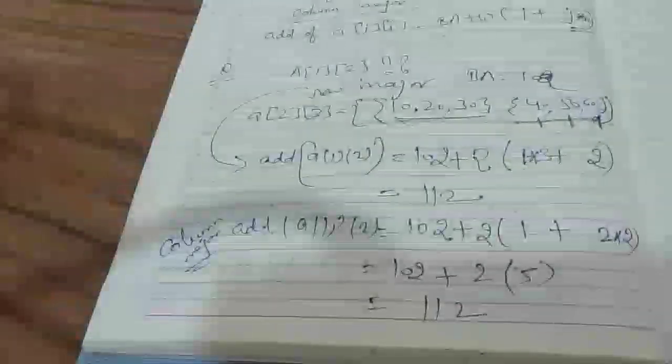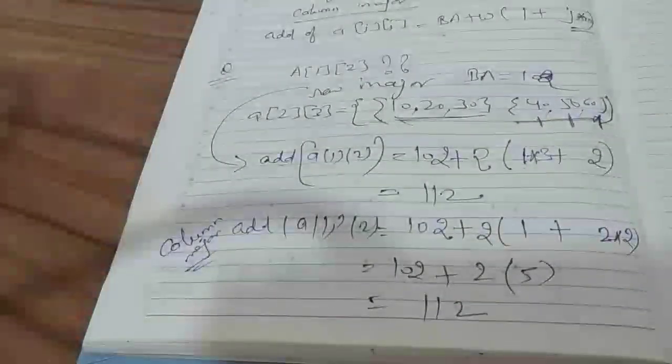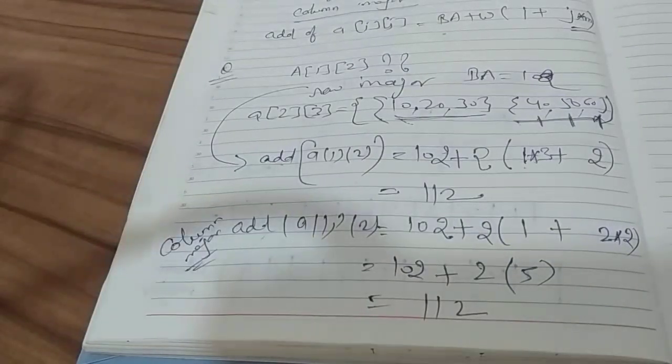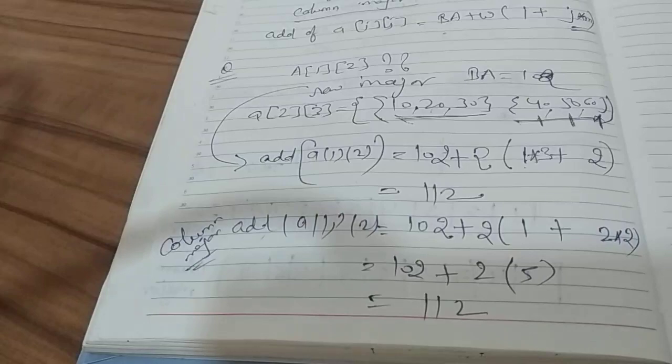So the first row and second column element is the last element, and in row major as well as column major, the address of the last element is the same, whether it is implemented through row major or column major.